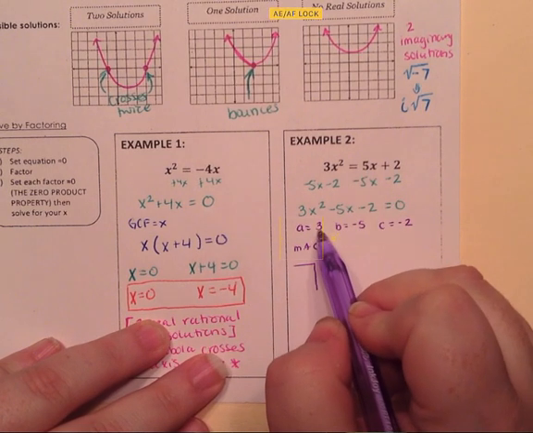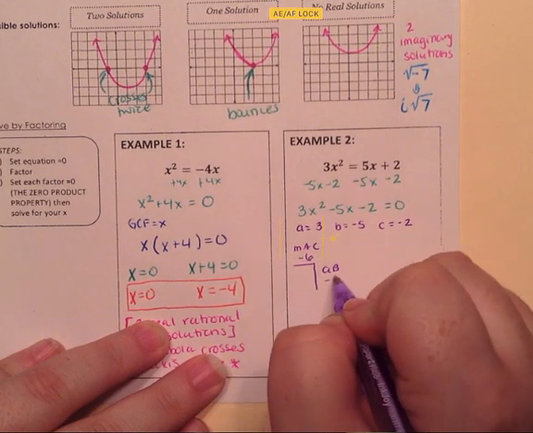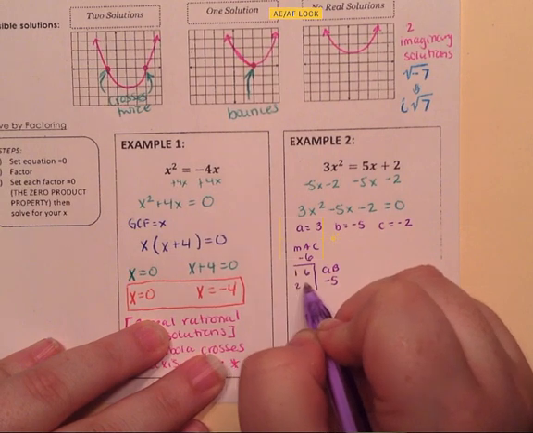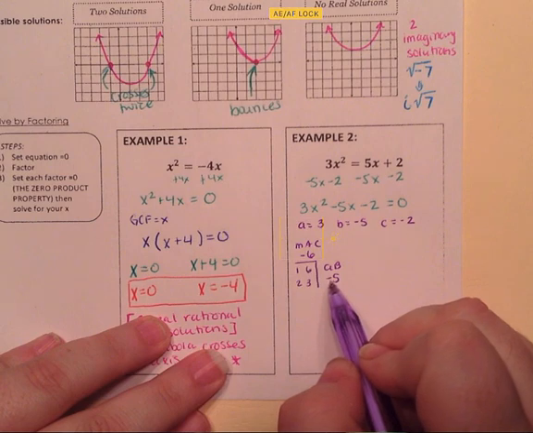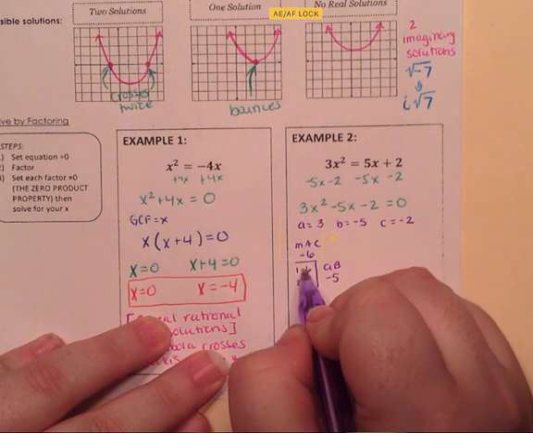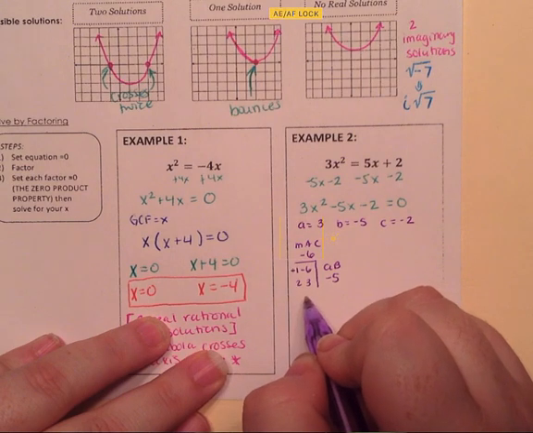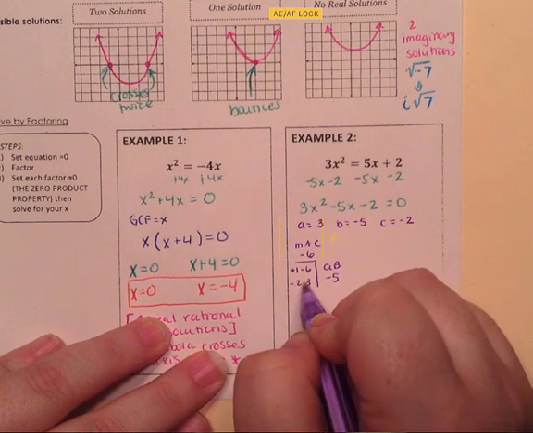Our ac is 3 times -2, which is -6, and our b is -5. So what multiplies to 6 is 1 and 6, 2 and 3. In order to get 1 and 6 to give us a 5, we can do 1 minus 6, so a +1 minus 6. And we can get 2 and 3 to give us a -5 by doing -2 and -3.